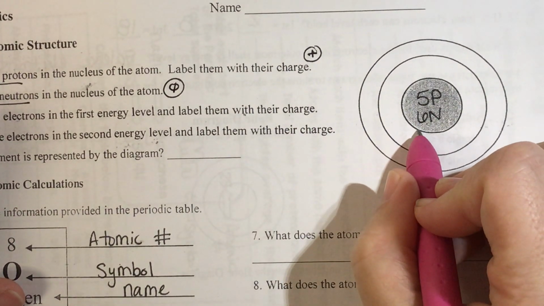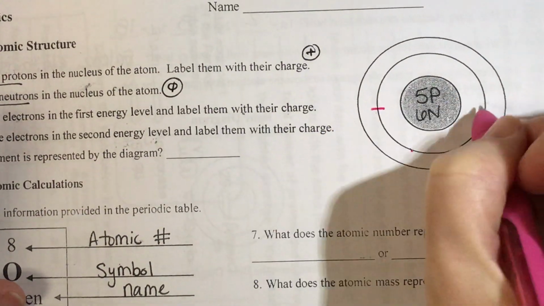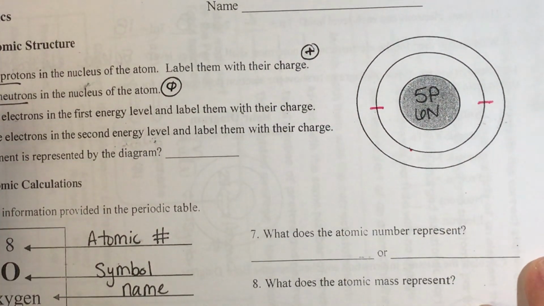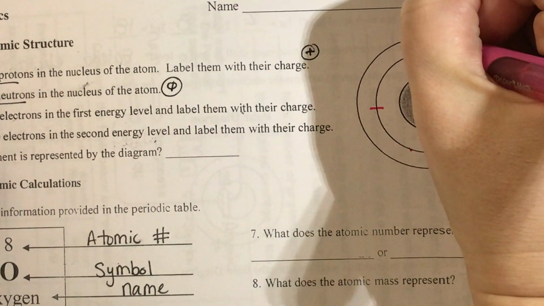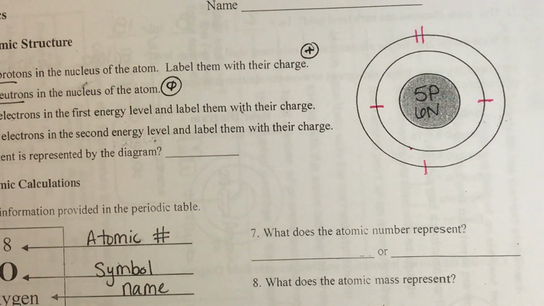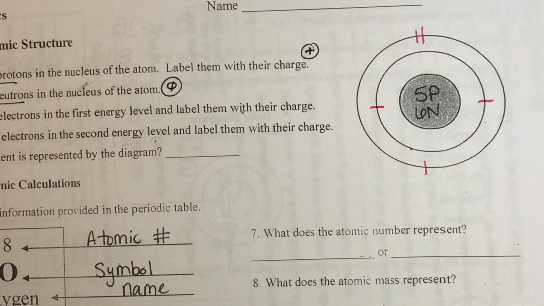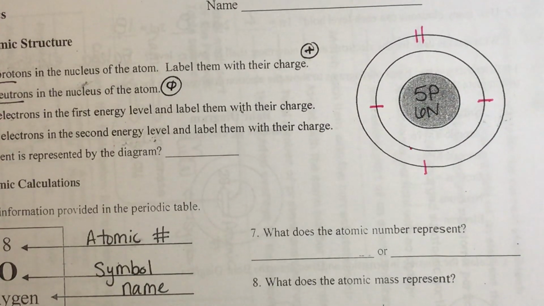Number 3 says to draw 2 electrons on the first energy shell. This circle doesn't count as an energy shell, so this circle here is going to be our electrons. So we're going to draw 2 little negative symbols. Then number 4 says to draw 3 electrons on the second energy shell. It will help if you have a periodic table close.